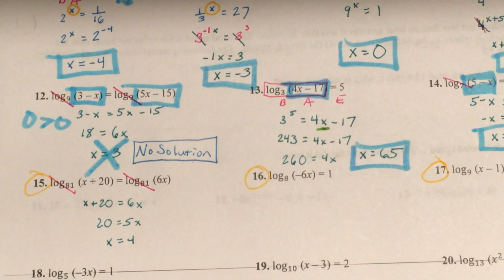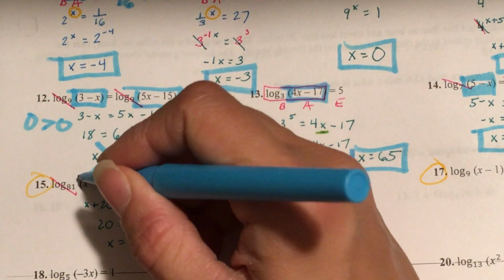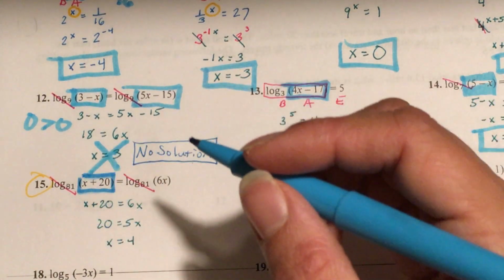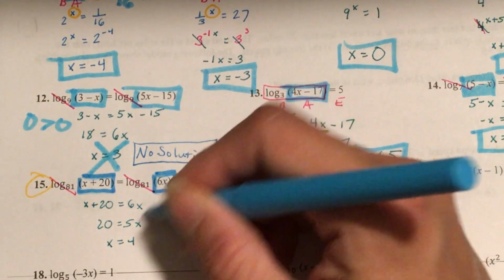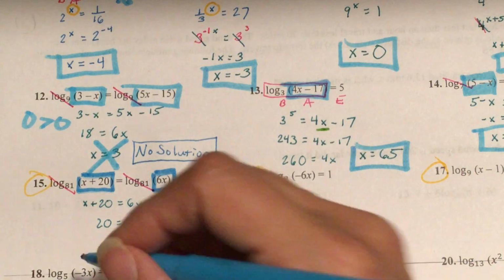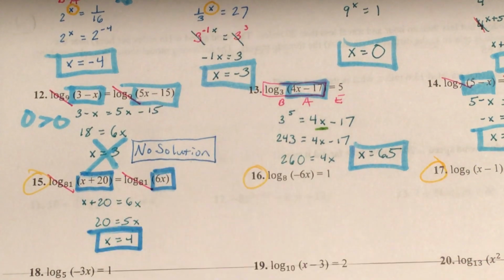But before we put a box around it, we need to check it in both answer parts of the log. So is 4 plus 20 greater than 0? Sure is. And is 6 times 4 greater than 0? It is as well. So x equals 4 truly is our solution.